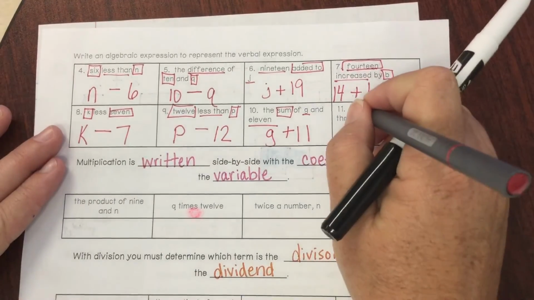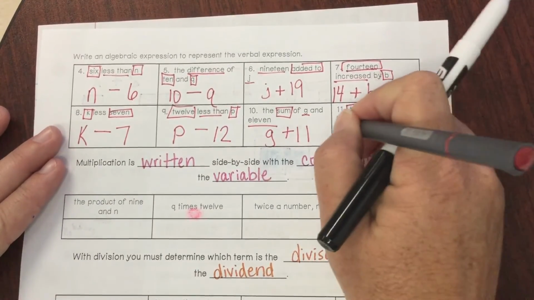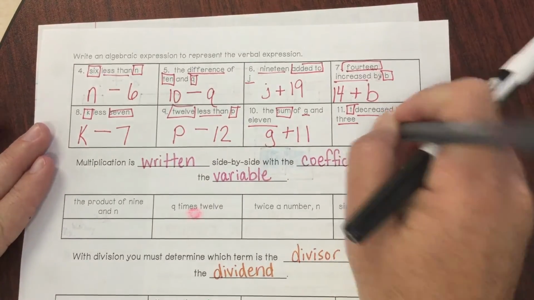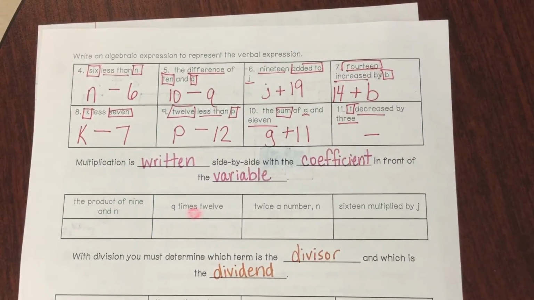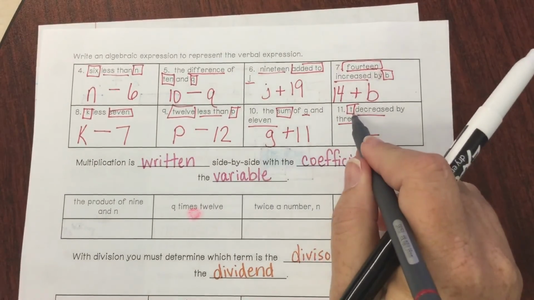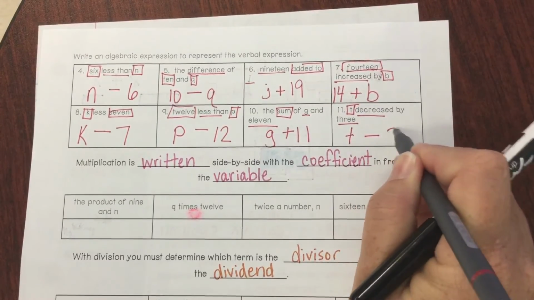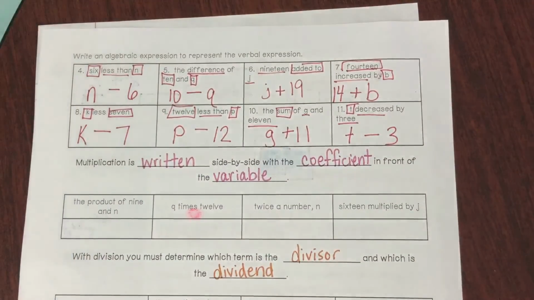Last one says T is decreased by 3. So "decrease" tells me it's going to be what? Subtract. I know that the order matters, so I really have to focus on that. I'm going to take T and decrease it by 3. So T decreased by 3.